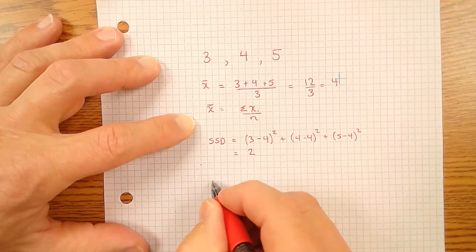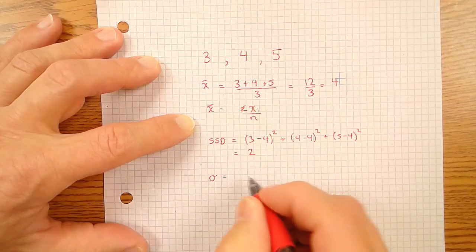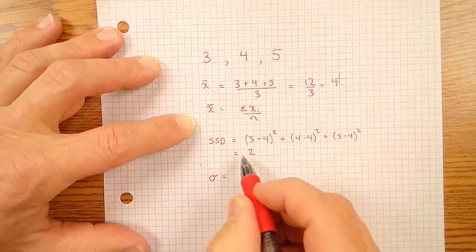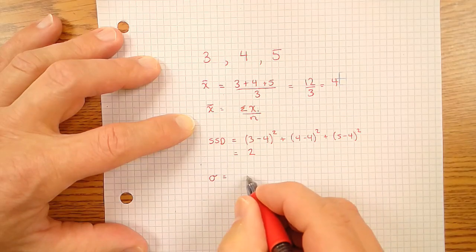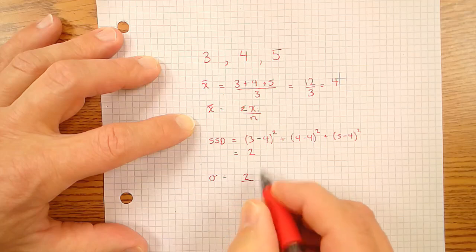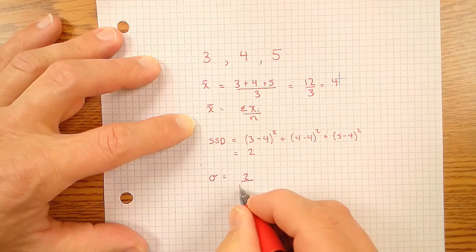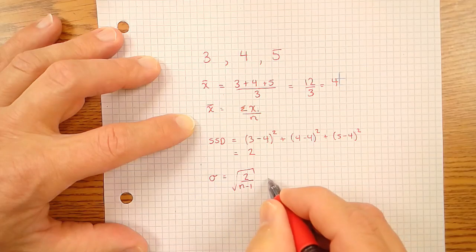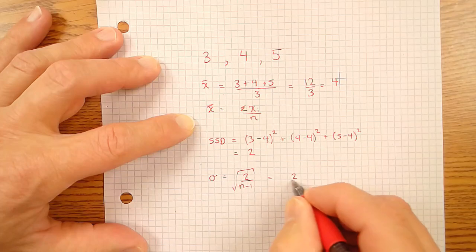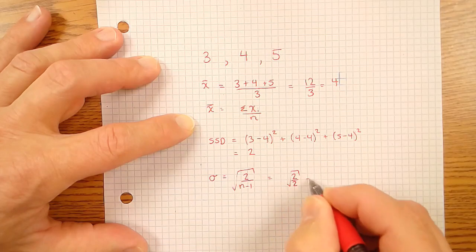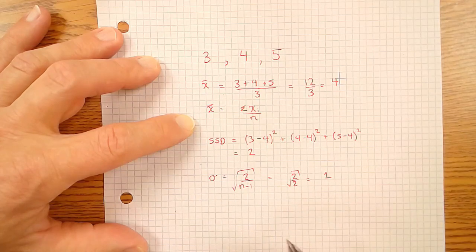So to find the standard deviation, sigma, we are going to take the sum of the squares of the deviations, that's this. We're going to divide it by the number of values we have in our list minus 1, and we're going to take the square root. So in this case, that's going to be the square root of 2 divided by 2, or 1. The standard deviation is 1.